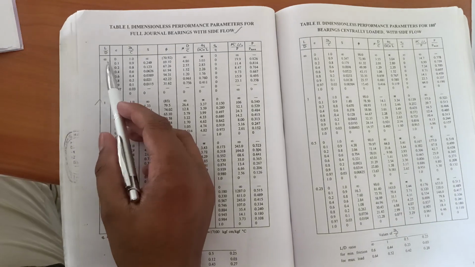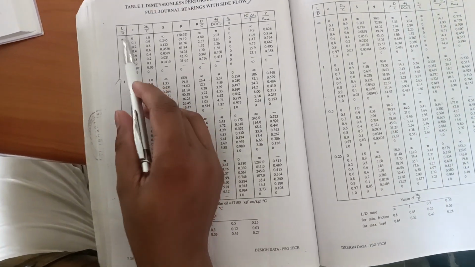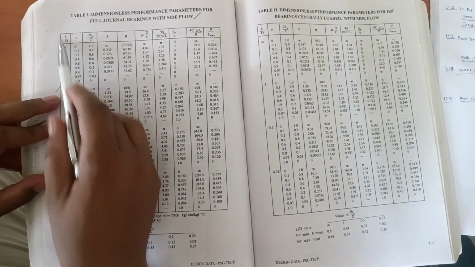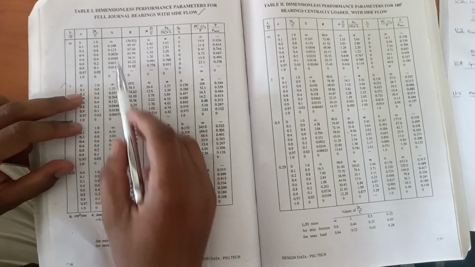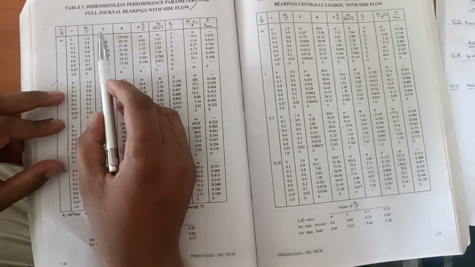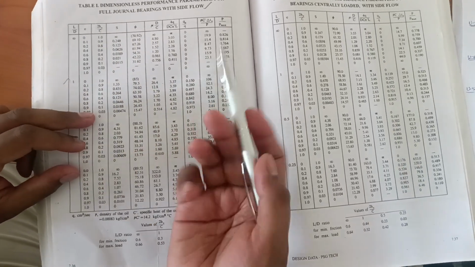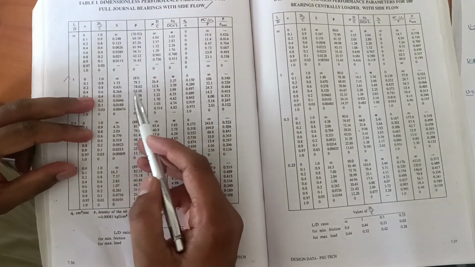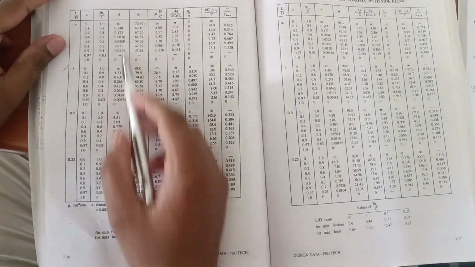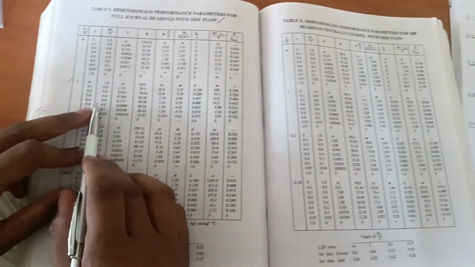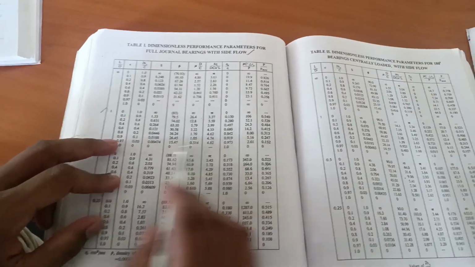From this table, see here, in the question they will give the L and D values, that is the L by D ratio. From L by D ratio you can find out the value. So corresponding to L by D ratio, again you have to find out the 2H by C ratio. They will give you the e and C values, then you can find out this value. Sometimes also you can find out the Sonnenfeld number. So for that you have a formula. So once you find out these values corresponding to L by D, you can choose the required values. Like that, here we have a formula.